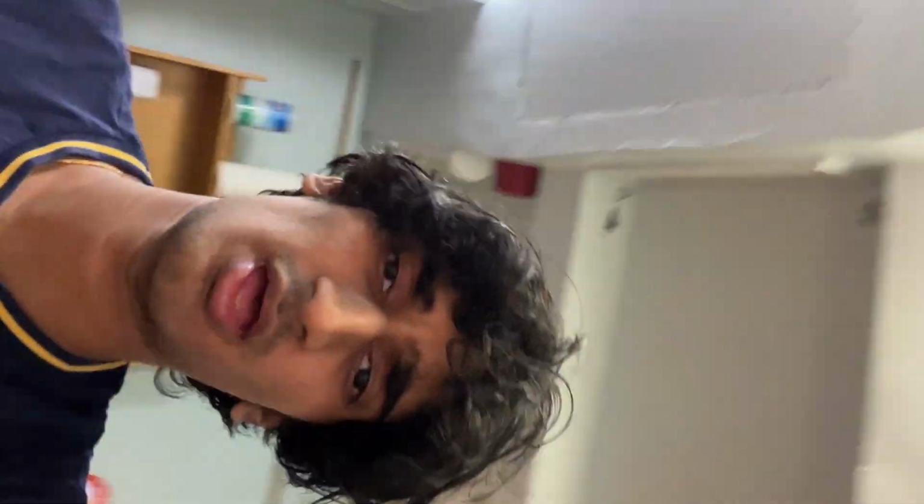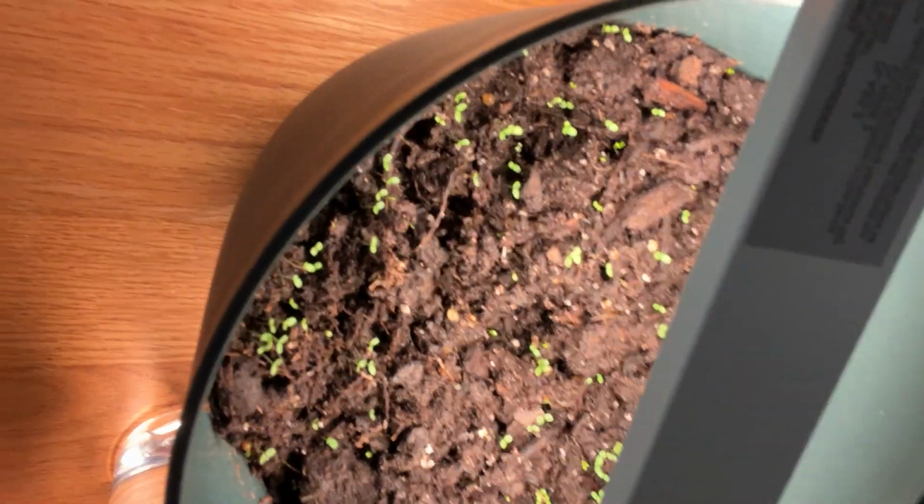But with that being said, what can I do? Oh yeah, let's do this. I have something interesting. I've been growing strawberries, so this is kind of off topic, but we got strawberries over here. It's pretty nice.